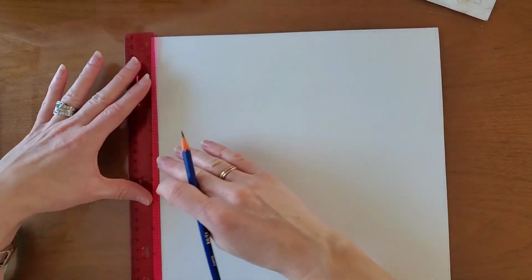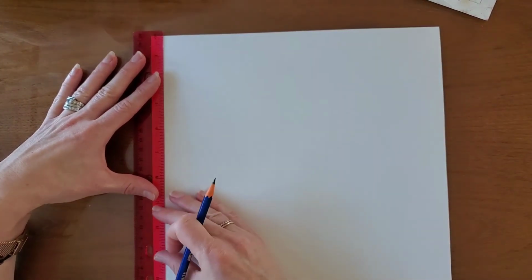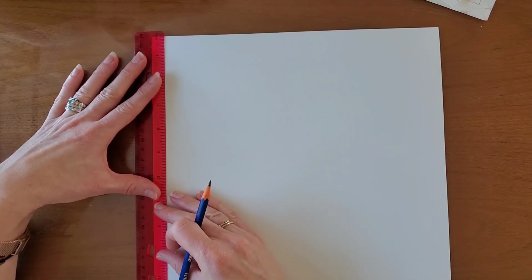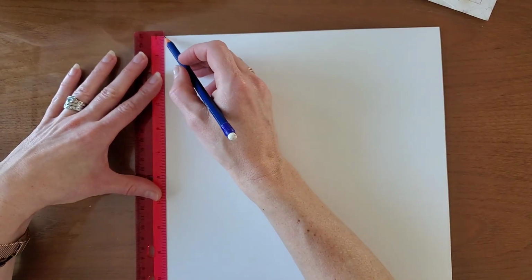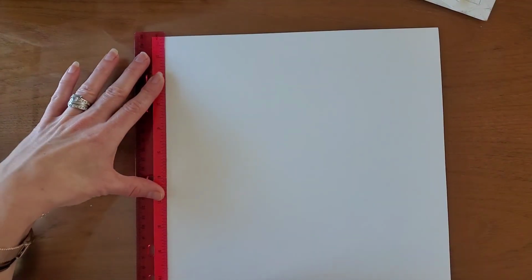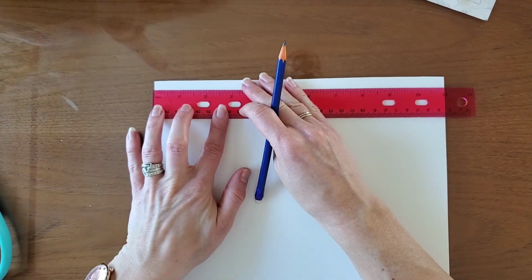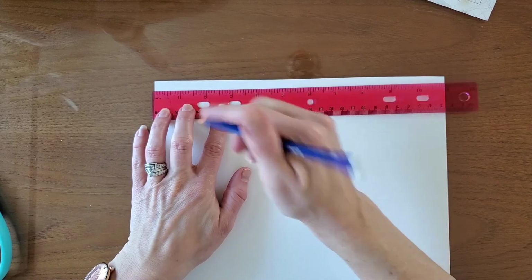So I've made 3 little marks here, and then I can line up my ruler. There we go. And there's the first line of my 1/2 inch border, and I'm going to continue that on all 4 sides.